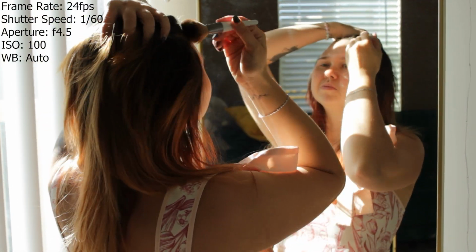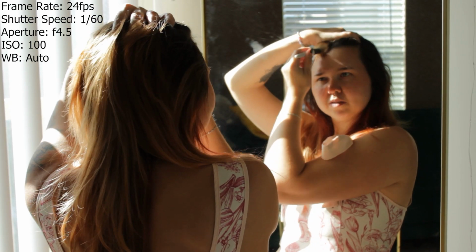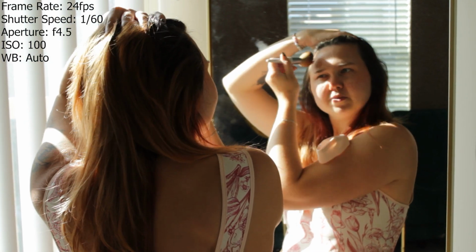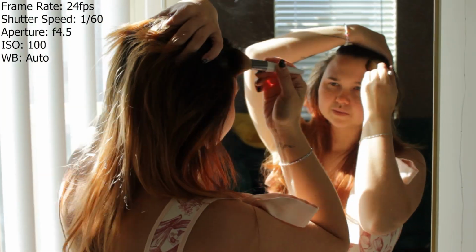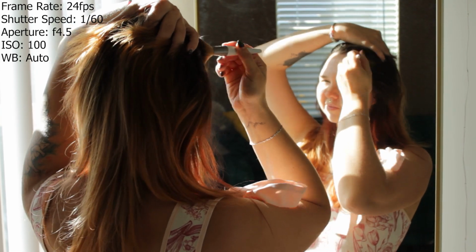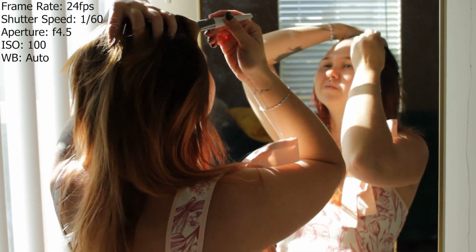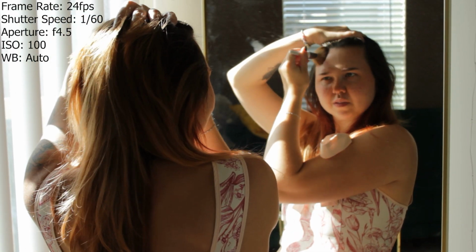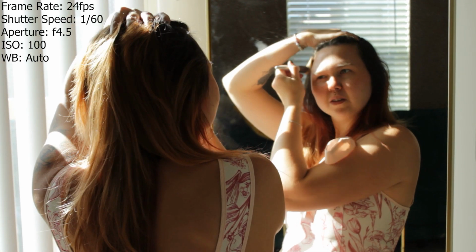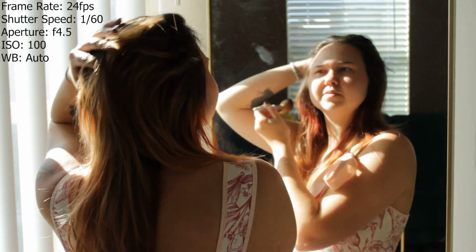My aperture was at 4.5, pretty low because I liked the idea of having the actual person in focus and letting the reflection be a little bit blurry and dreamy. My ISO was all the way down to 100 because we don't need that, and I'll be honest, I struggled setting the white balance based on Kelvin on my camera, but I have ordered a gray card to help with that in the future.